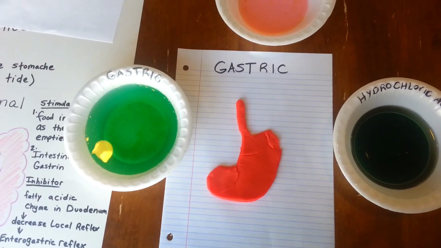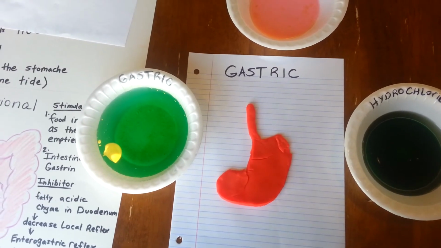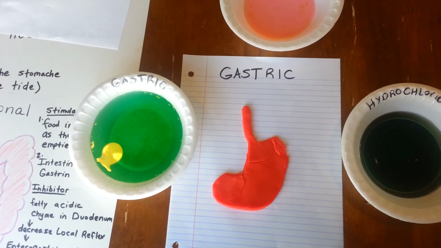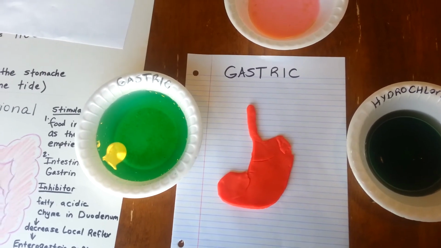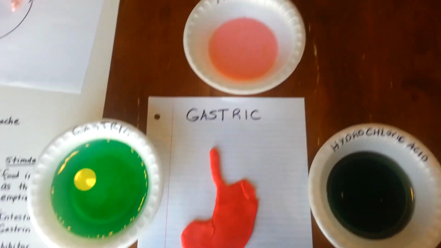The gastric phase occurs when food enters the stomach and the pH rises. The stomach also stretches. Gastrin increases and stimulates pepsin and hydrochloric acid. It also regulates the timing of this process.